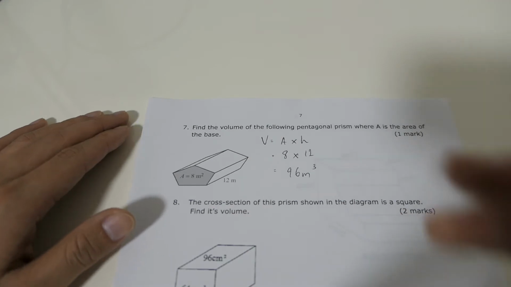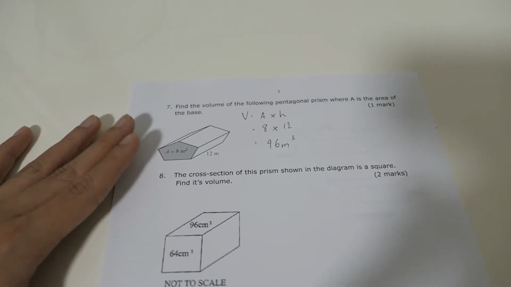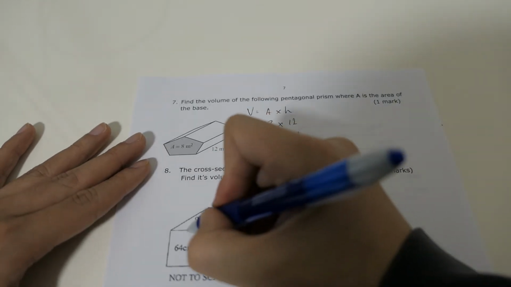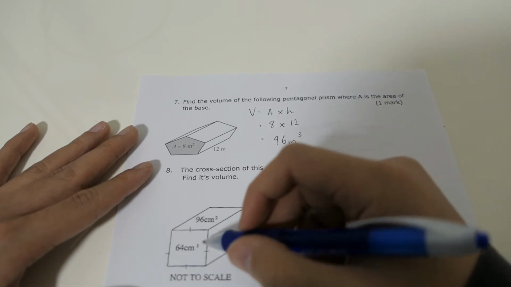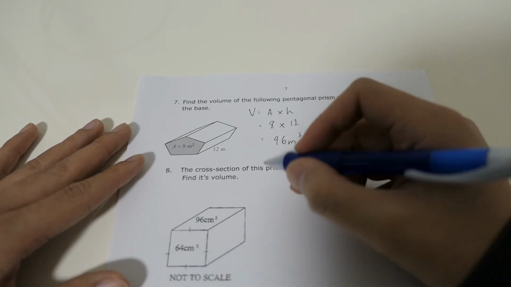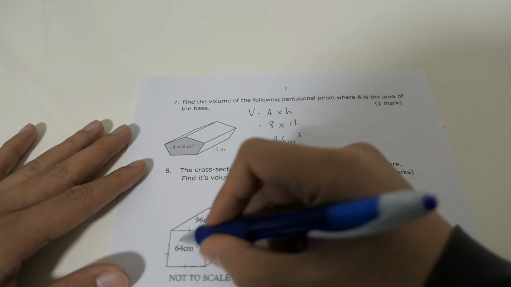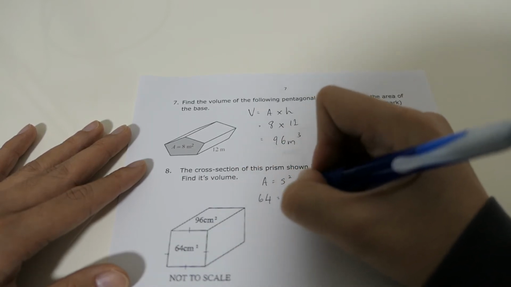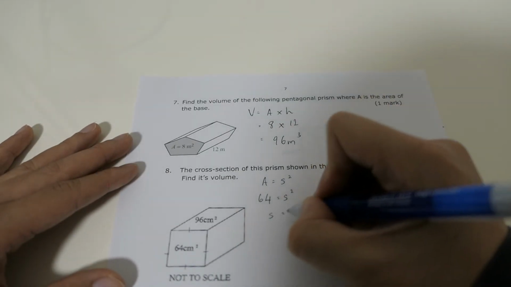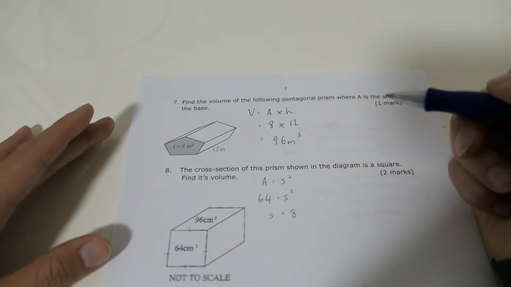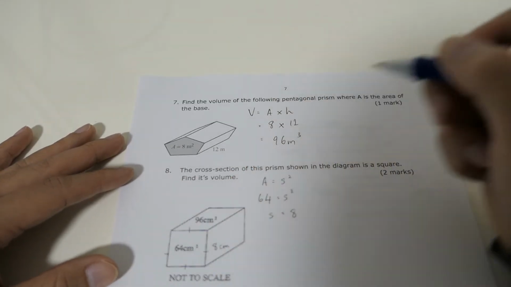Next one, similar question. The cross section of this prism is shown in the diagram as a square. So the square formula is side times side, side squared. We know for a fact the area is already 64. So 64 equals something squared. Well, if you know your square numbers, you know 8 times 8 is 64. If you didn't, just square root 64 in your calculator and you'll get 8. So I know for a fact that this is 8.